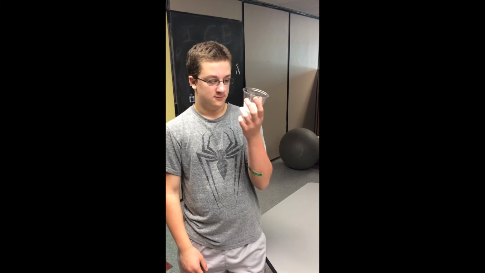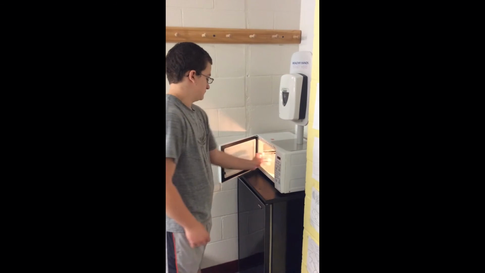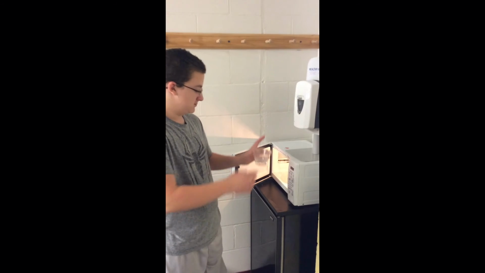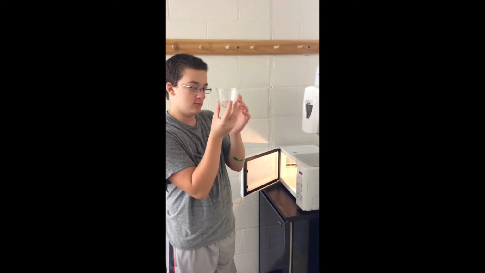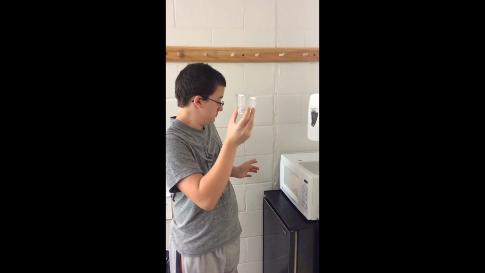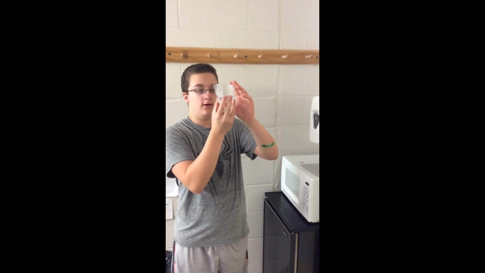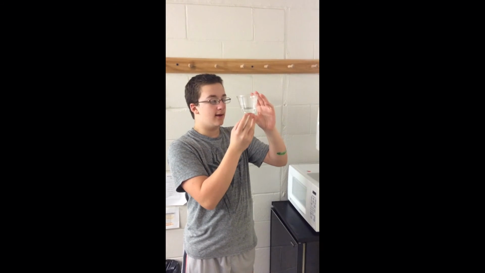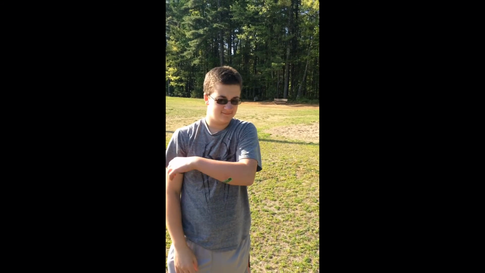So now that this is a solid, what could we do to turn it back into a liquid? We can put it inside the microwave. So is there the same amount of liquid as there was solid ice? Yes.